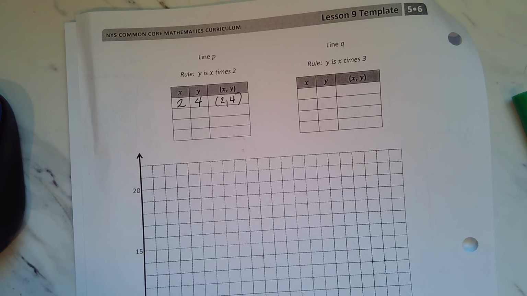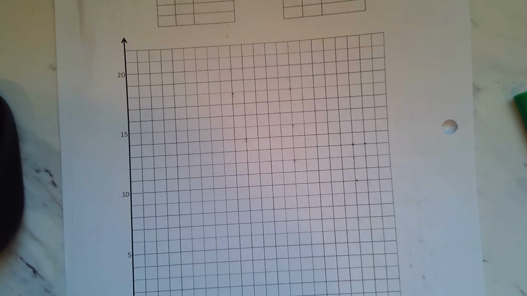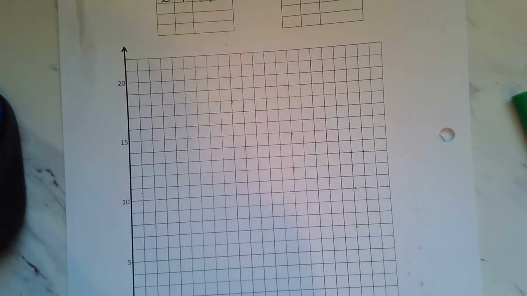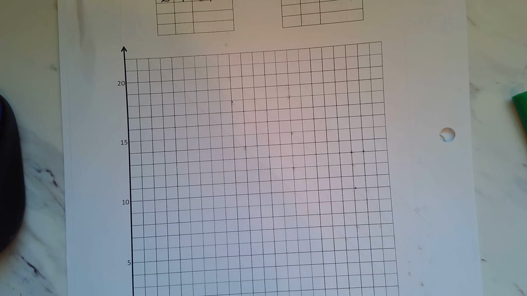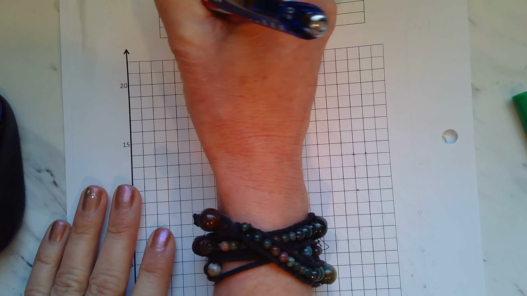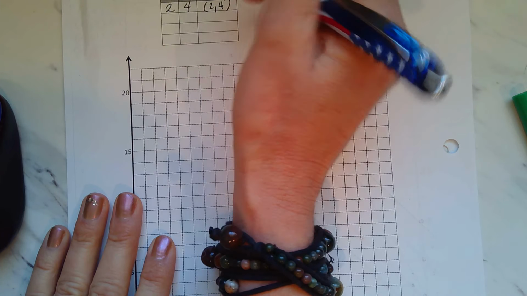Now, before we had 0, 5, 10, 15. What if we go back above and go to 0?